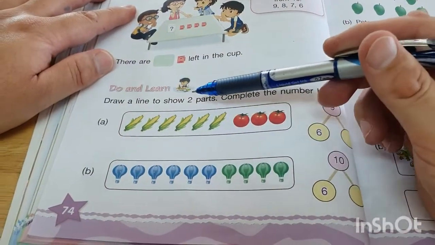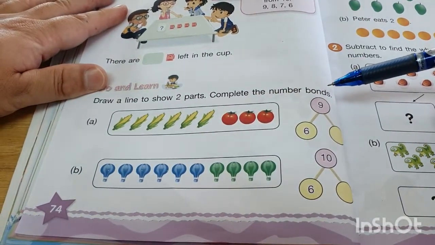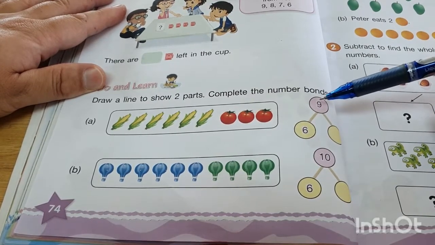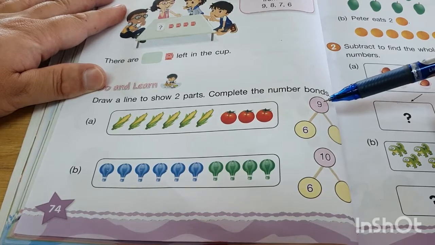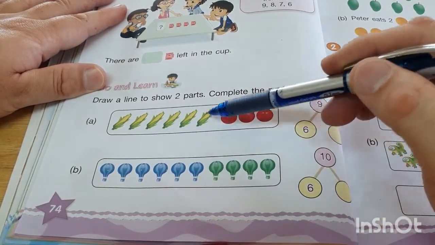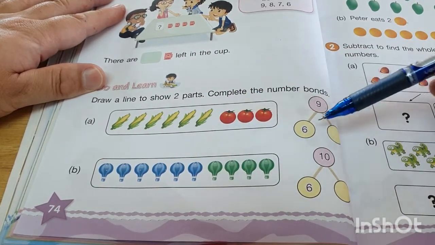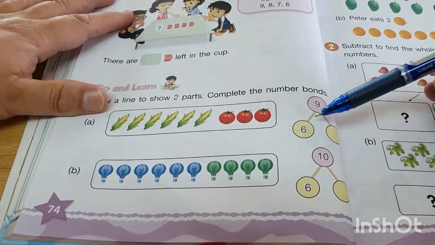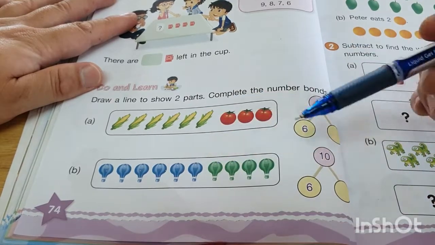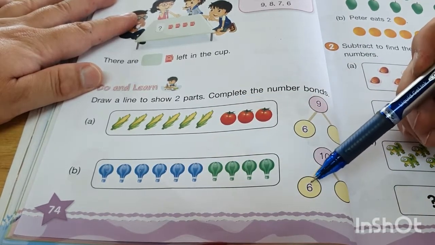Draw a line to show 2 parts. Complete the number bonds. So you have the whole 9, total of 9, the whole is 9. Then one part is 6. 1, 2, 3, 4, 5, 6. So the 6 part is corn, and the other part is tomatoes. How many tomatoes do you have? Count.